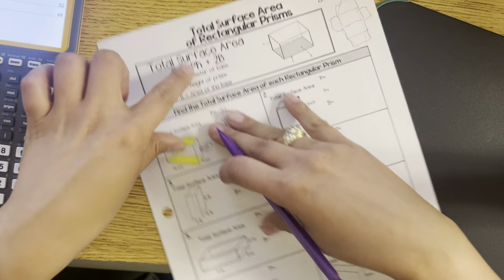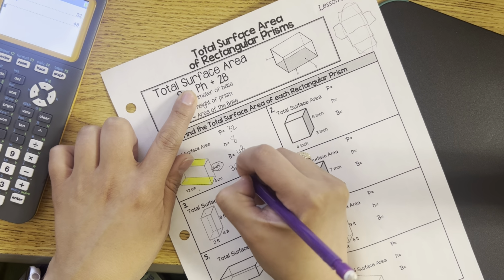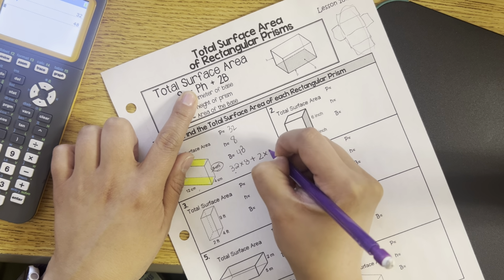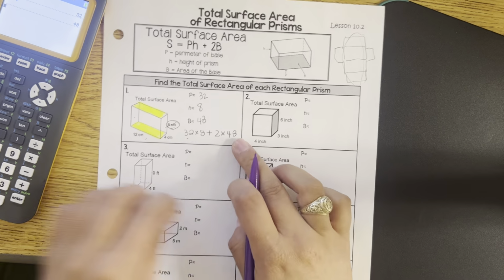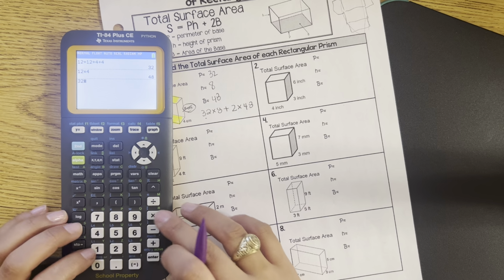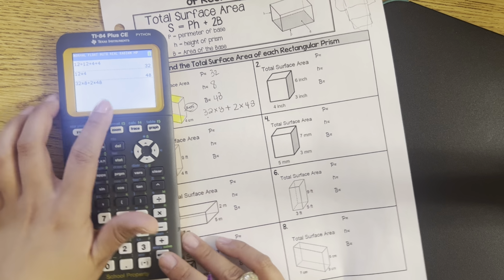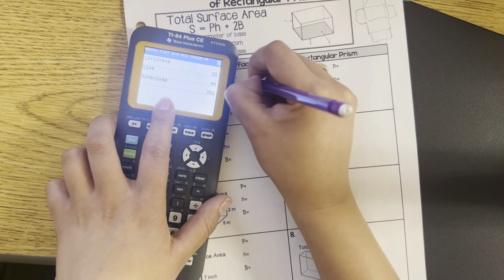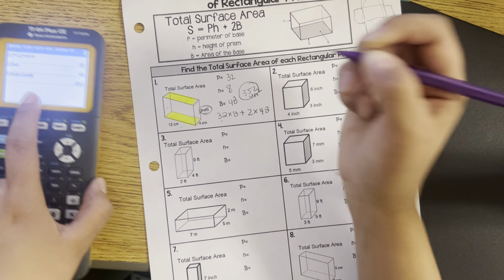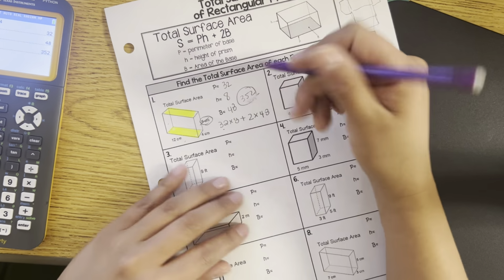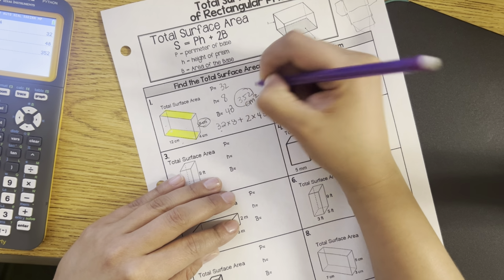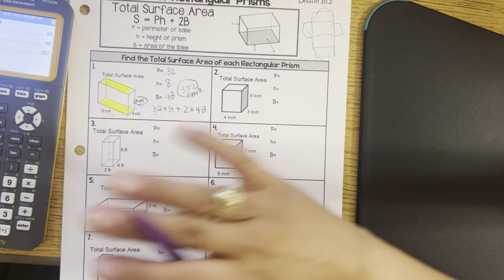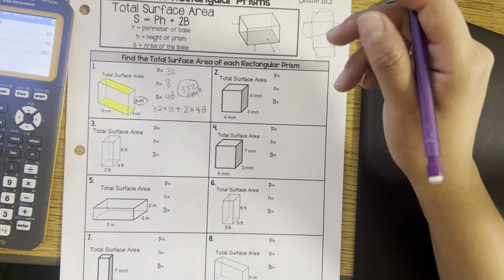Now, according to my formula, we're going to do 32 times 8, P times H, plus 2 times 48, 2 times the base. And we just type it in like that. Let the calculator do the PEMDAS for us. And so my answer is 352, technically units squared, or centimeters squared in this case, because we're still technically talking about area, but on a 3-dimensional shape, okay? So 352. If I completely lost you, let me show you that again.